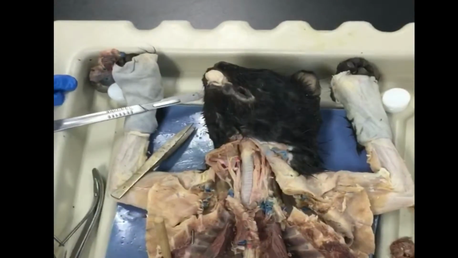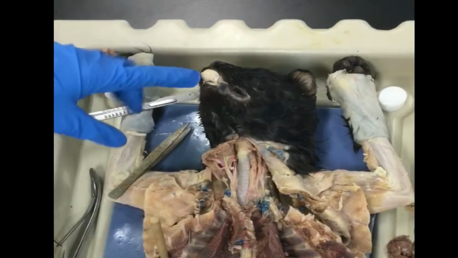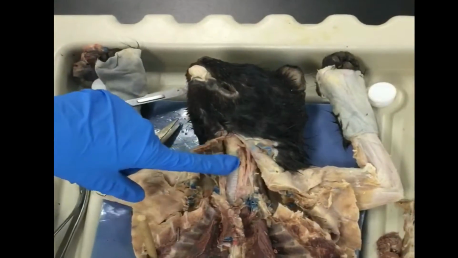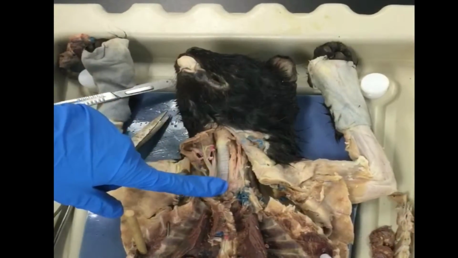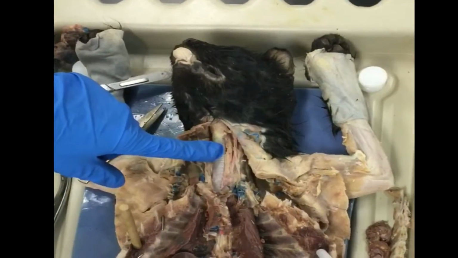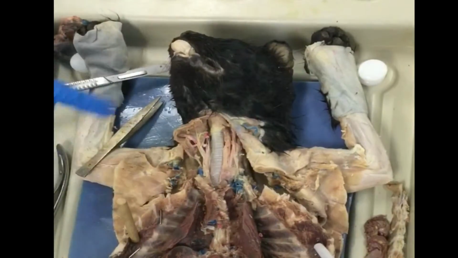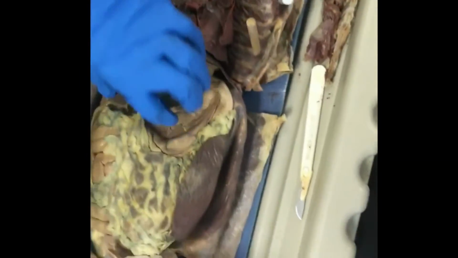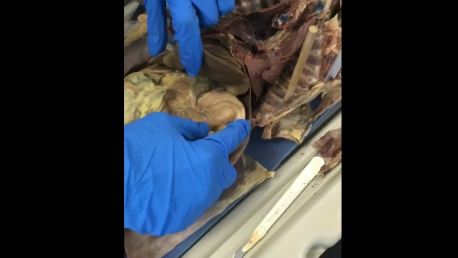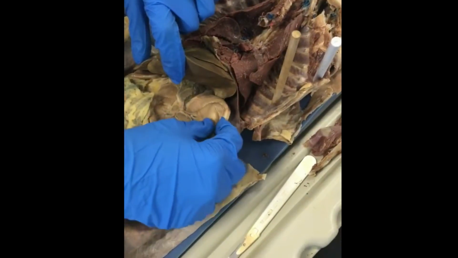Next, we're going to be talking about the digestive system. First, the food goes in through the mouth, and then right here, this structure along the trachea is the esophagus. The function of that is to carry the food, liquid, and saliva from the mouth to the stomach. The stomach is going to be down here. It's this deflated sac right here.